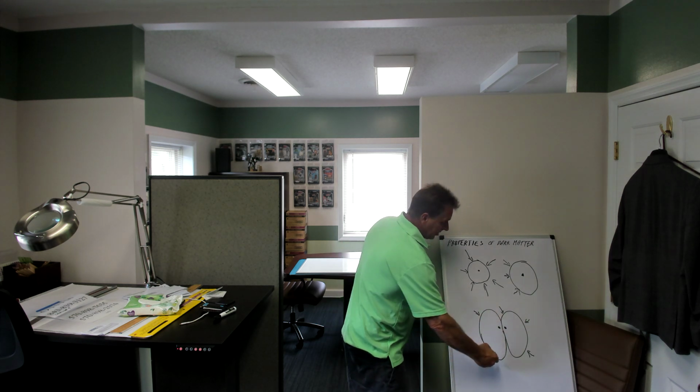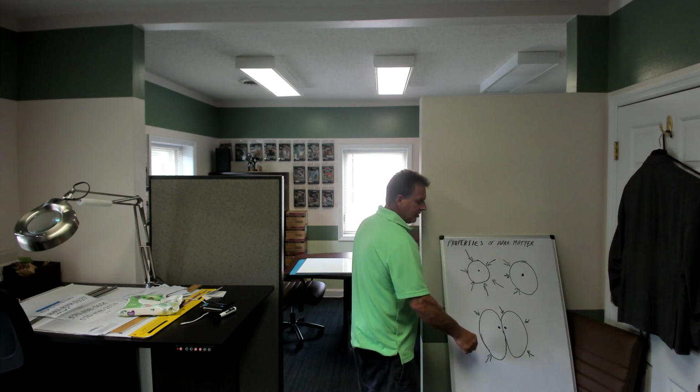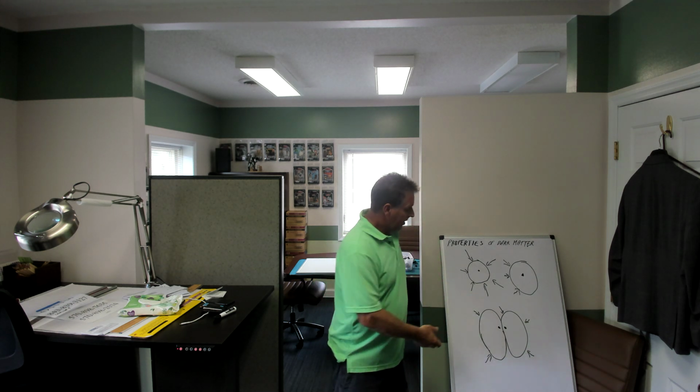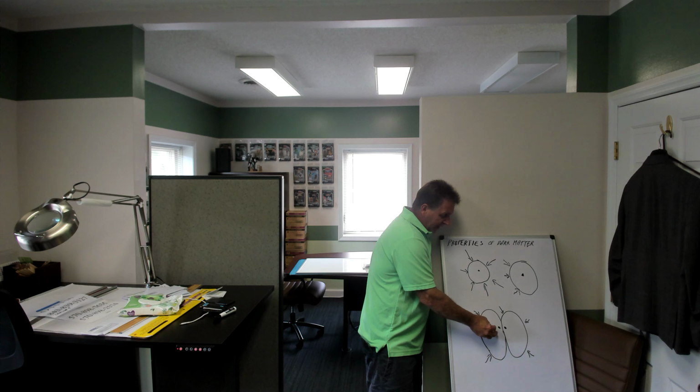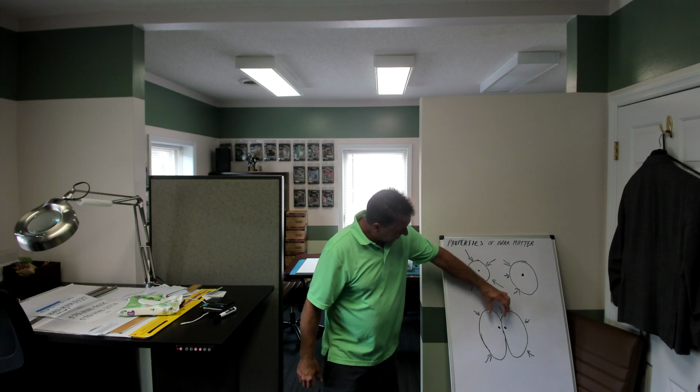Now the exterior does become a bit weaker. Okay, out here on these edges, it will become a bit weaker, but it is not broken. It does expand a little bit, adding more volume inside, simply because of the pressure of the two pieces of matter coming together.